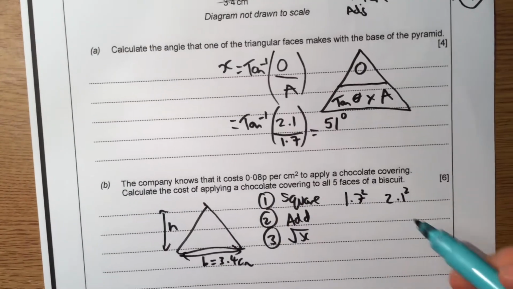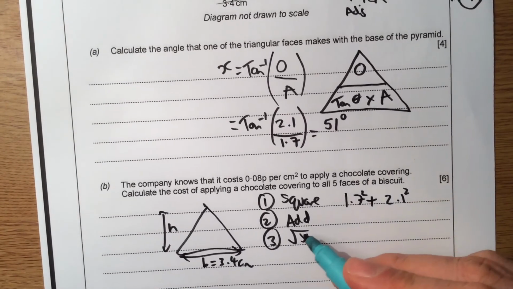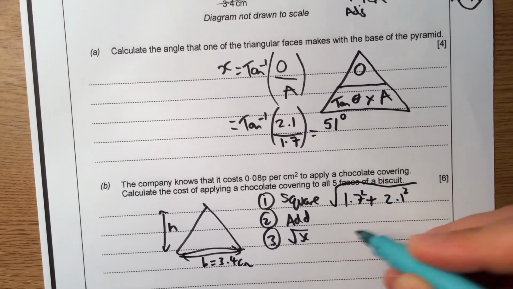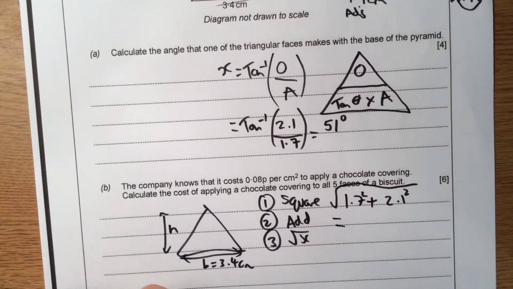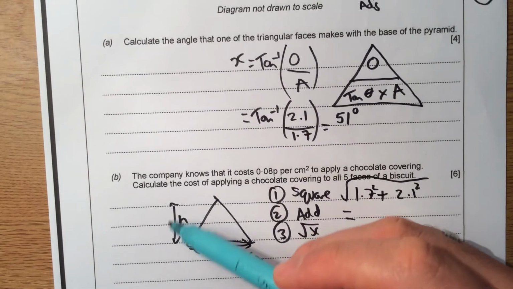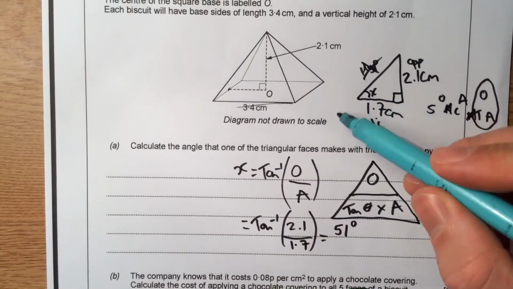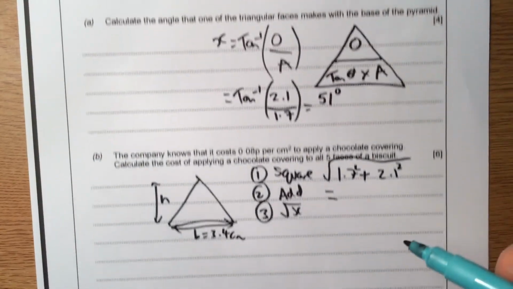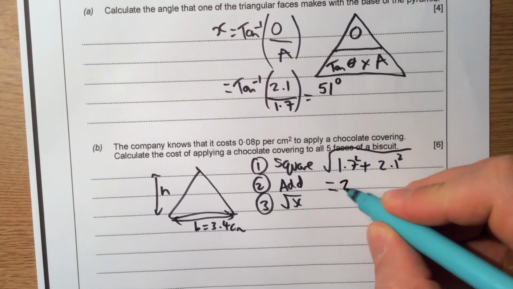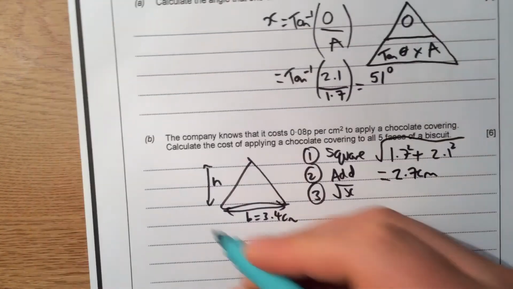Then I add them together and then I square root them. So I put all that in my calculator. My height, the bit I was trying to work out a second ago, this length here, is 2.7 centimeters.